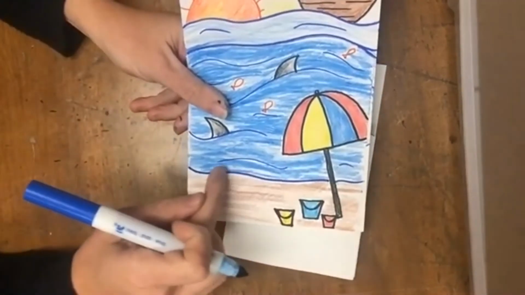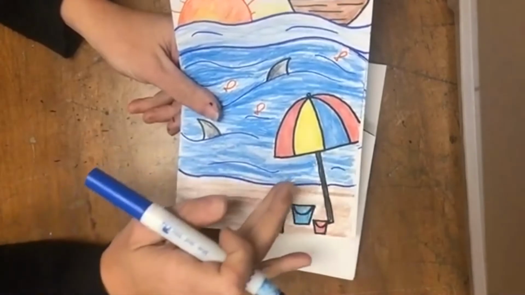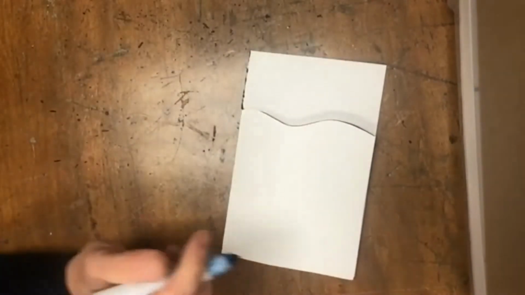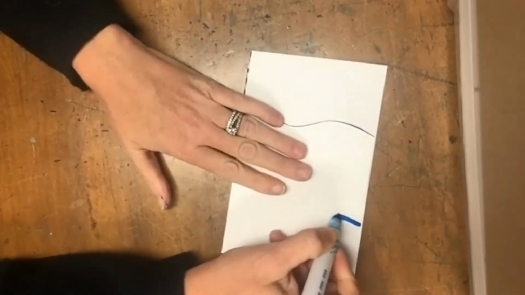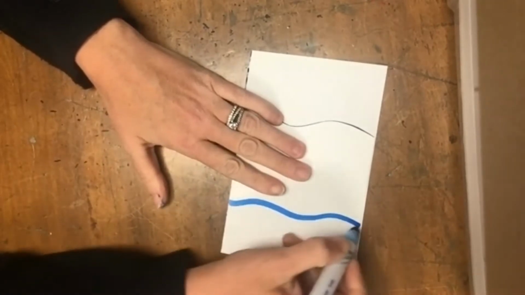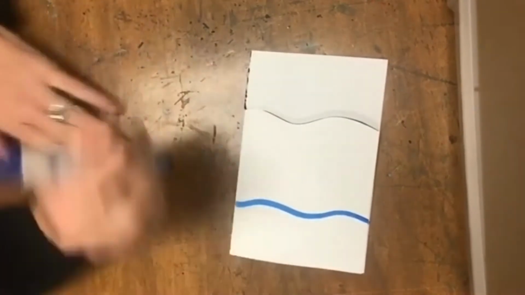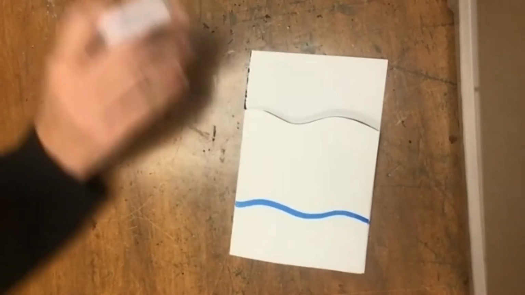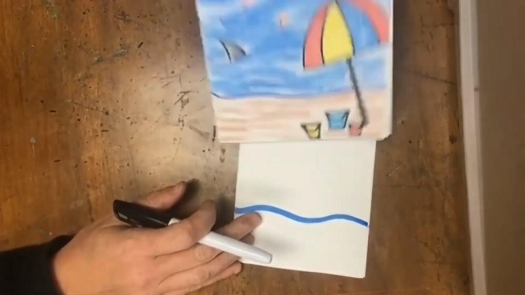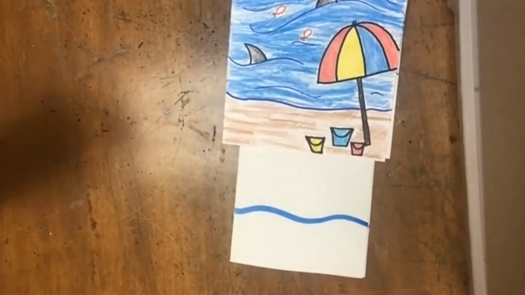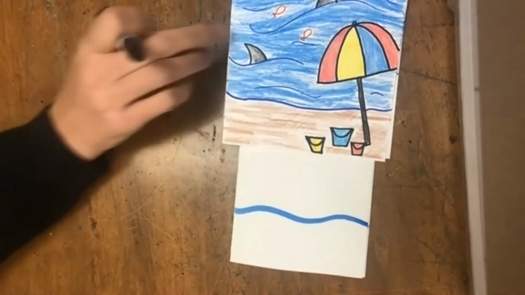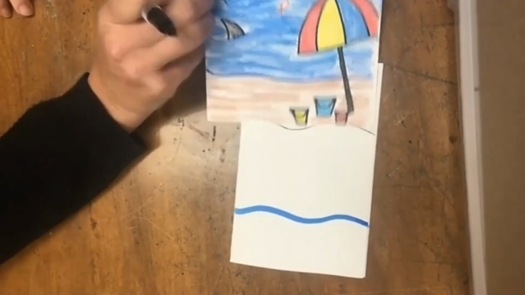What you're going to do now is put in the line somewhere just a little above the bottom for the beach. So this is where the line is going to be for the beach. Okay, so whoever is taking this photograph is standing along the beach. Now I decorated mine with a beach umbrella and some buckets. You can add a towel or a blanket. You don't need an umbrella. You can draw a little puppy on the beach, whatever you want to draw.